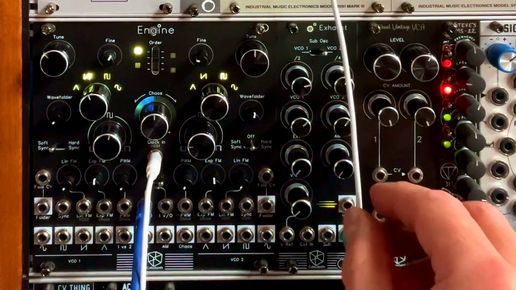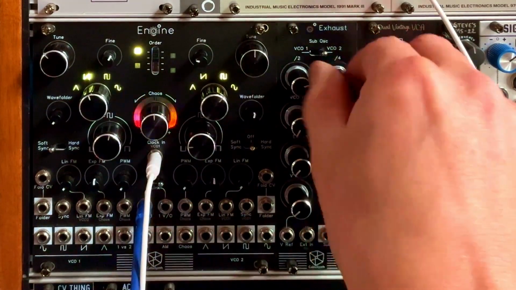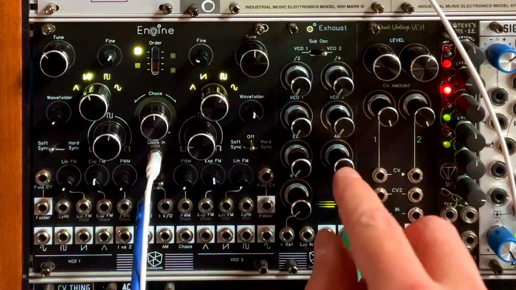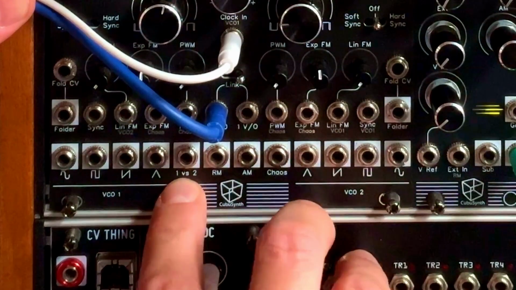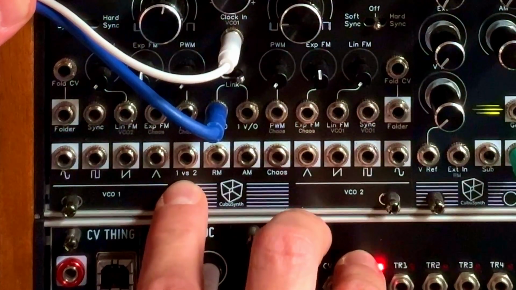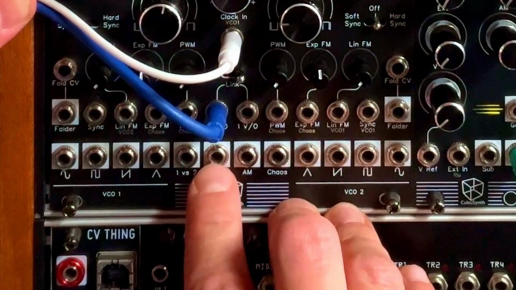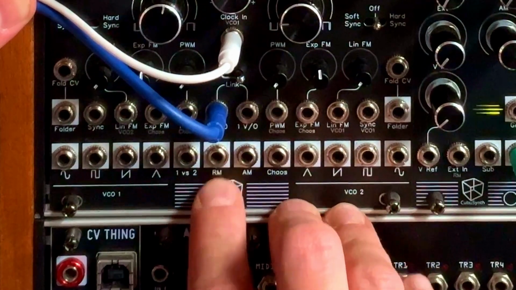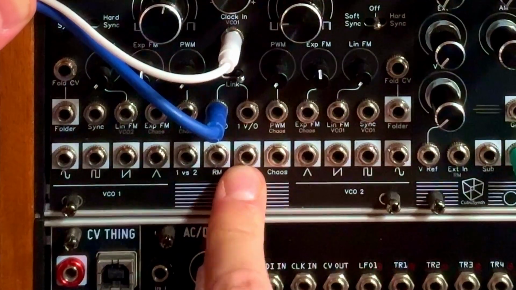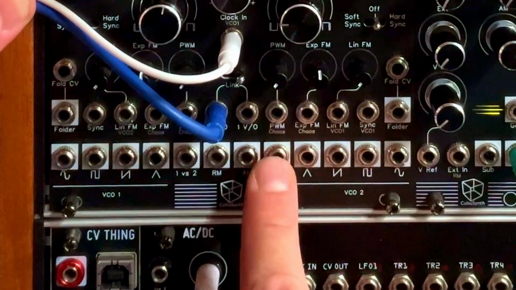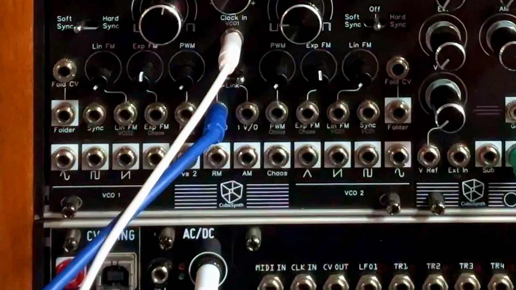Very cool. Now, the exhaust expander also has an AM output here, which is the amplitude modulation. So the engine has a comparator output, which is the 1 versus 2 output, compares the two oscillators and outputs a pulse when one is louder than the other. Ring modulator, it's based on a logic gate. I think it's an XOR logic gate that generates this ring mod. The amplitude modulation, where one modulates the amplitude of the other, and the chaos output. So you have these 4 outputs available here, as well as routing internally.